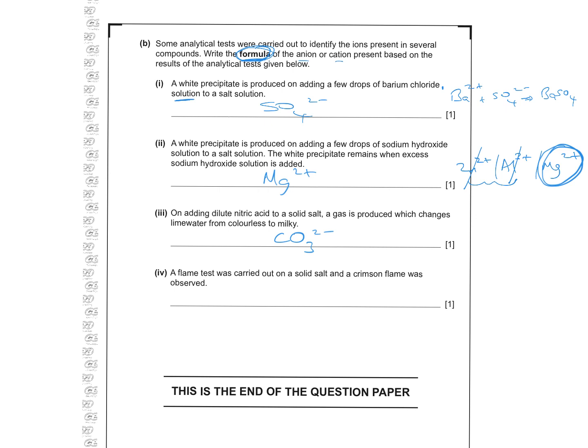Finally, a flame test. That's the one with the nichrome wire dipped in your concentrated hydrochloric acid, dipped into the sample, then into a blue Bunsen flame, and the colour is observed. In this case, it's crimson. So the ion which produces a crimson flame is the lithium ion, Li+.